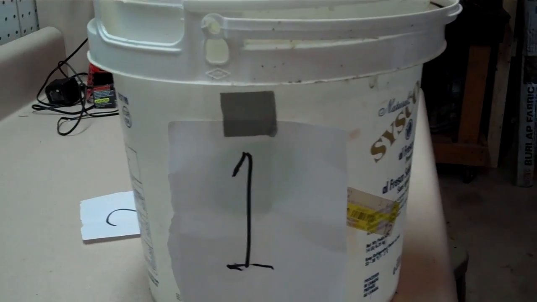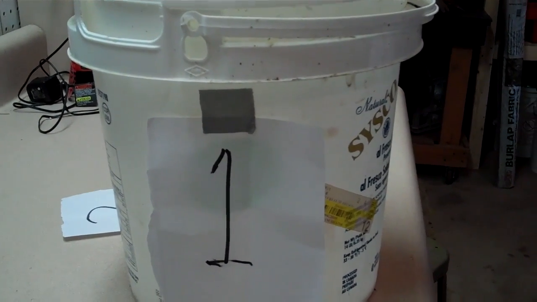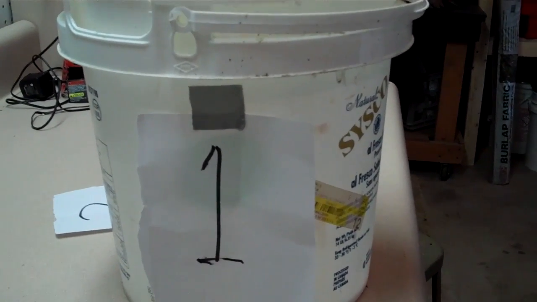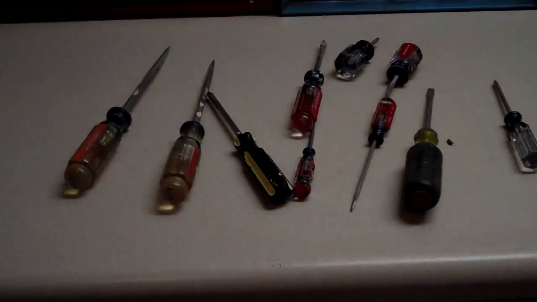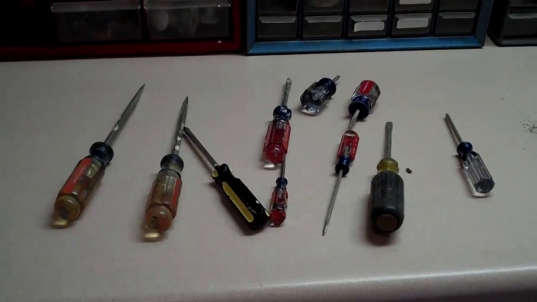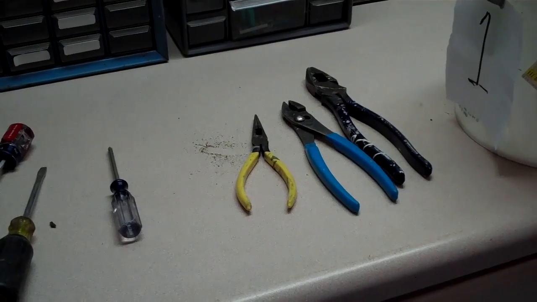So here's bucket 1. And in this one we're going to illustrate forecasting with perfect knowledge. Nothing in the bucket yet, but I'm going to put in the bucket tools. Here we have 10 screwdrivers and 3 pairs of pliers.